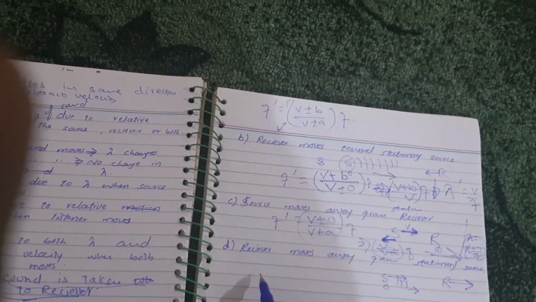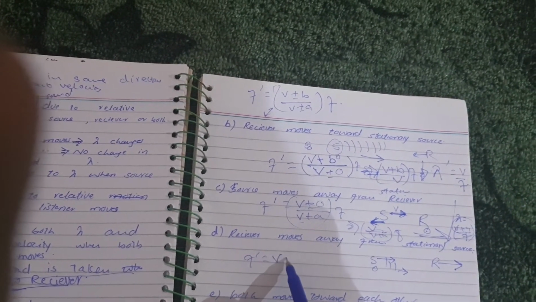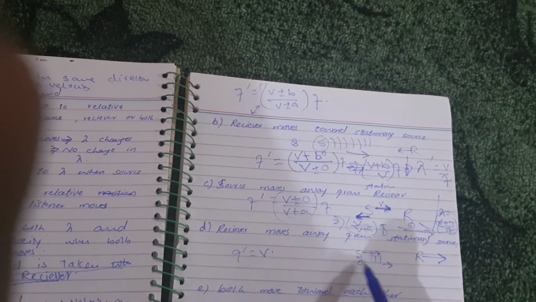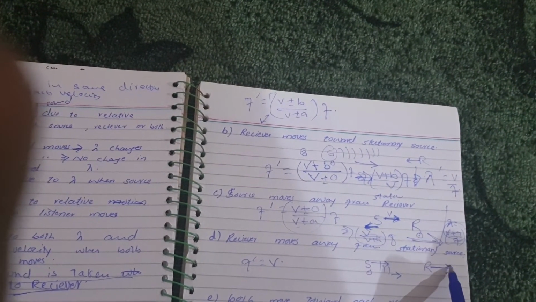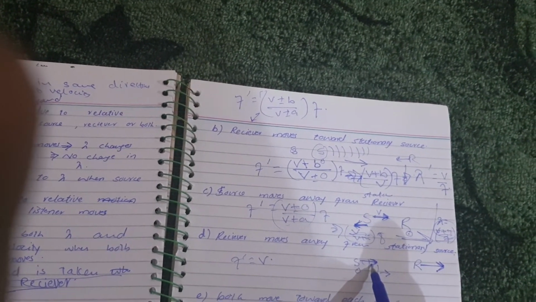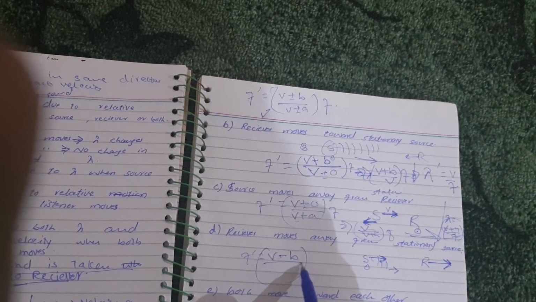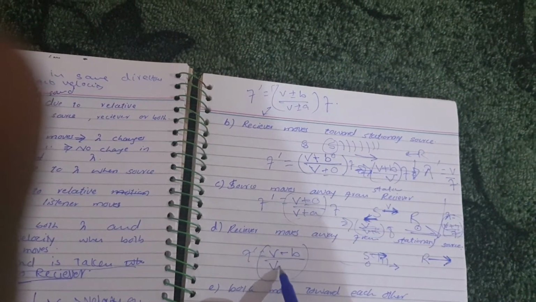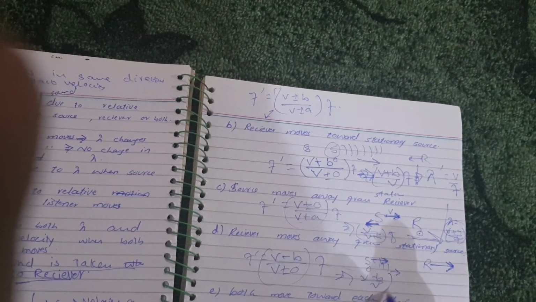So now frequency dash is equal to, first for the listener, speed of sound, plus or minus the speed of the receiver. This is the speed of sound, and both are in the same direction. In the same direction, I would like the minus sign, so v minus b divided by v, plus minus the source at rest, plus minus 0, into f.